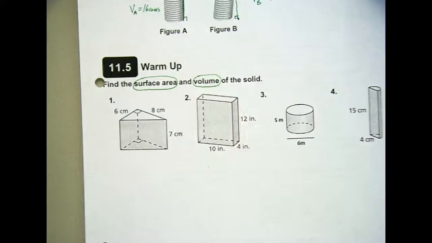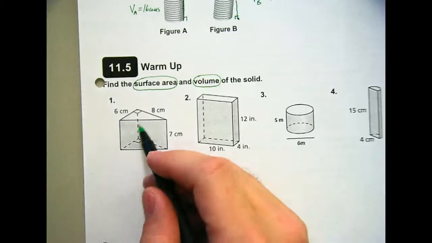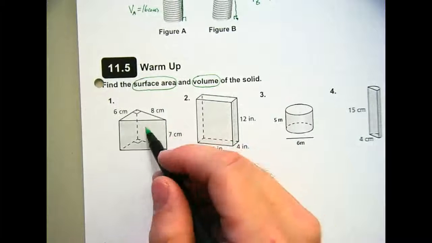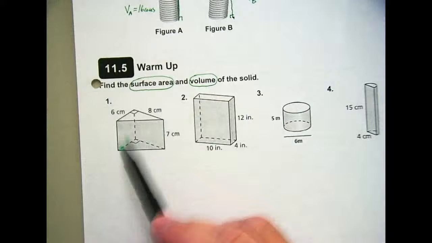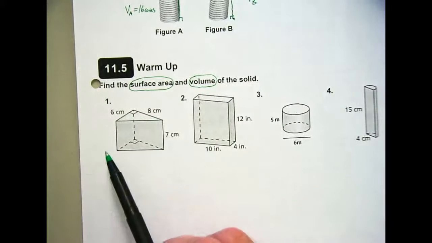Yeah, so when you fold out a shape, like if this was a box, and you were to take it apart and lay it out, we call that a net. It would be the area of all the faces that make up that shape.